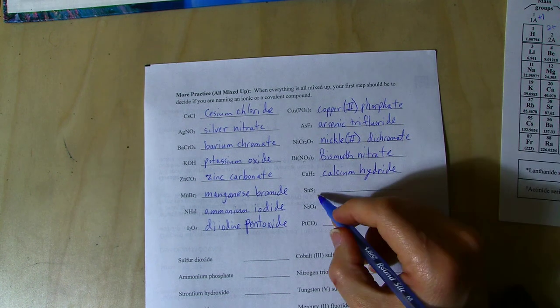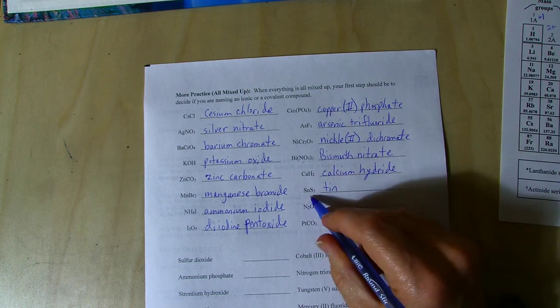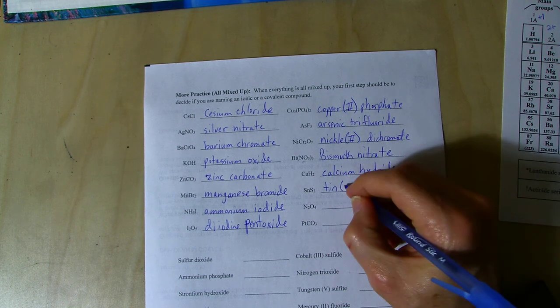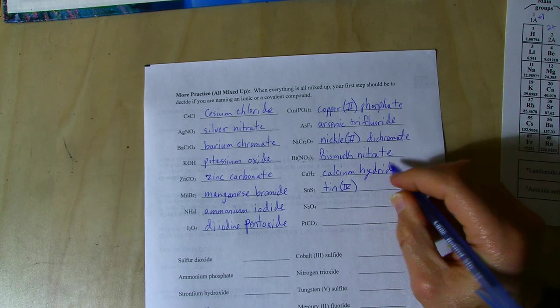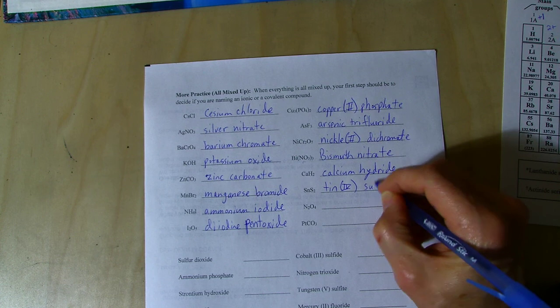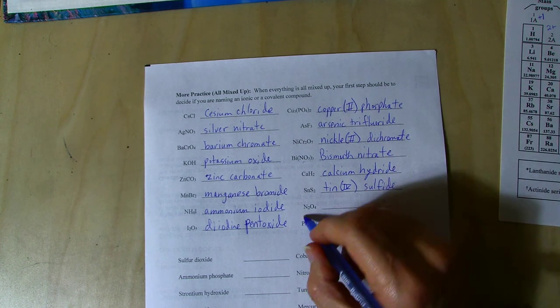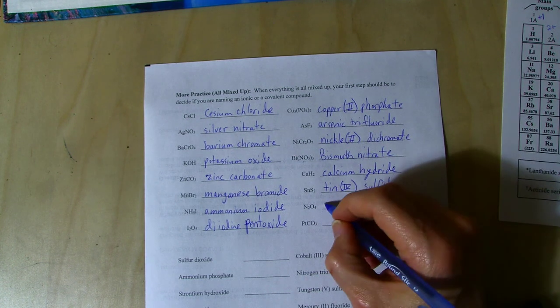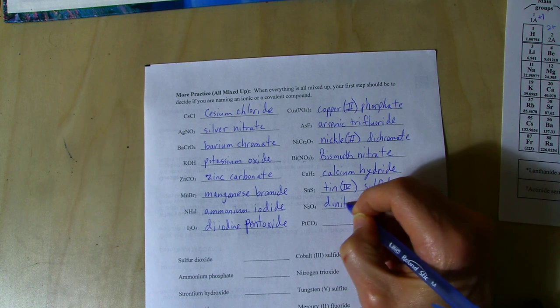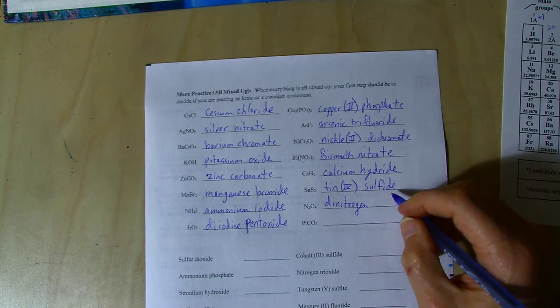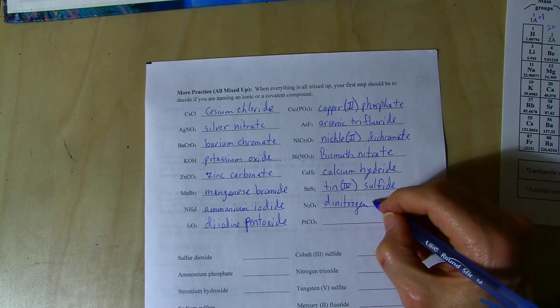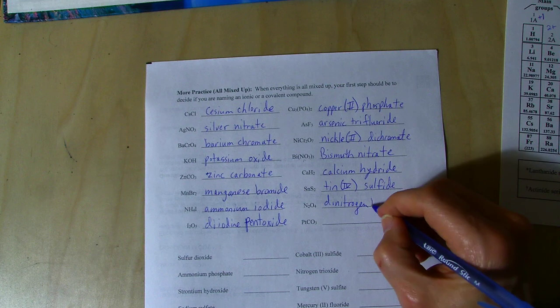This is going to be calcium hydride. This is going to be tin 4 sulfide. So no metal, just non-metal. So this is going to be dinitrogen tetroxide.